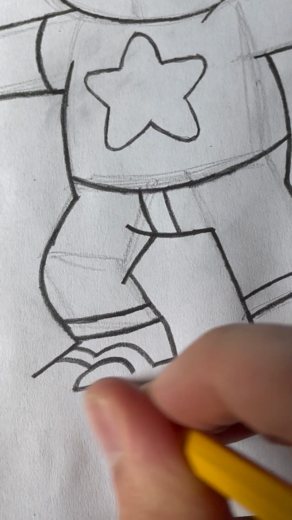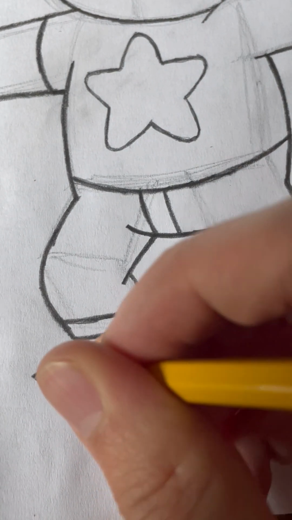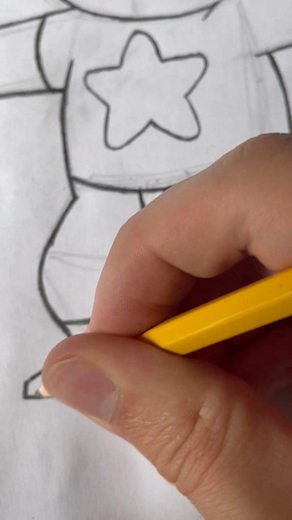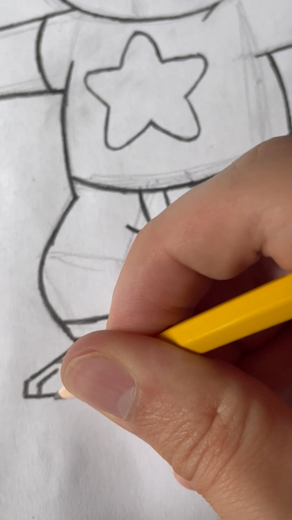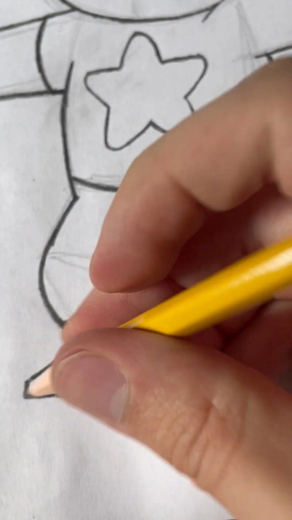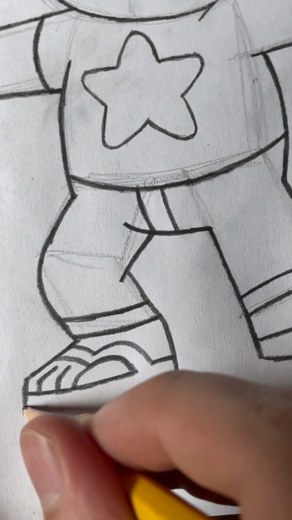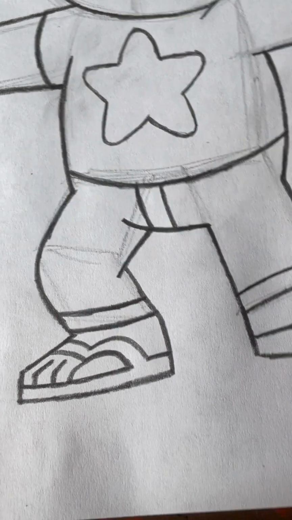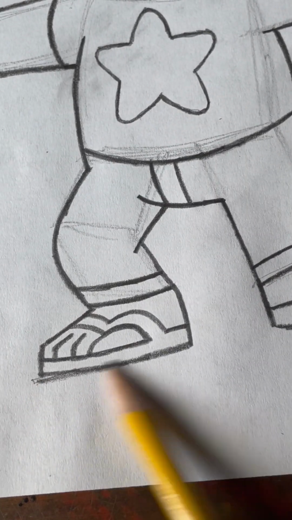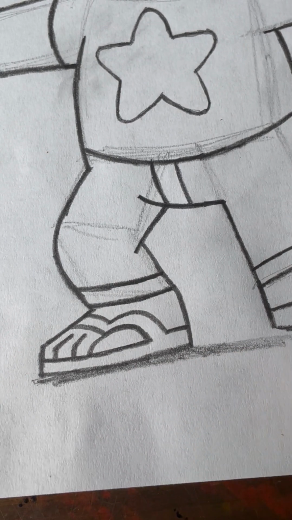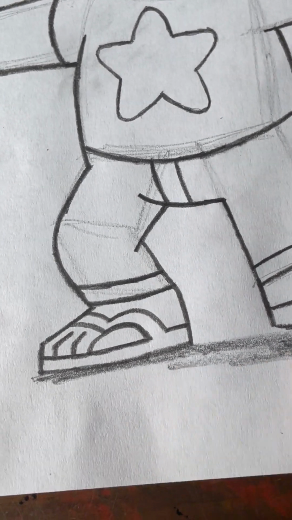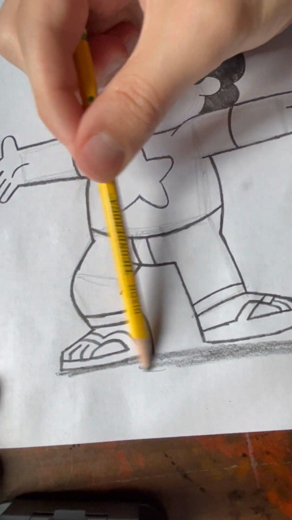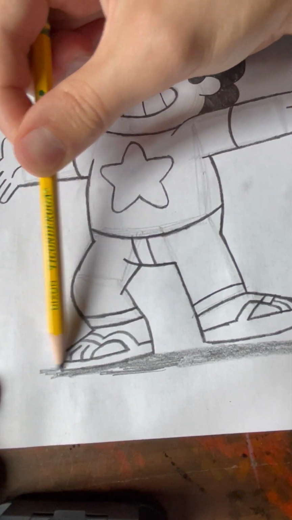Draw one toe there. Toe, and then we'll draw 3 of the toes right there. Then we'll get the bottom of the flip-flop. And then we can make him cast a shadow underneath him, underneath his body. Just take the side of your pencil.